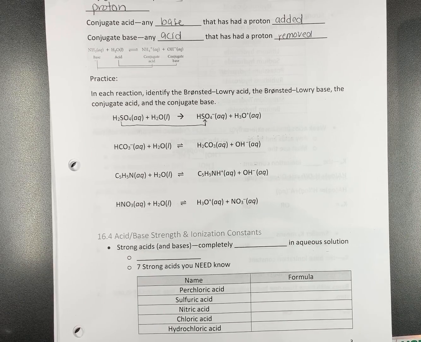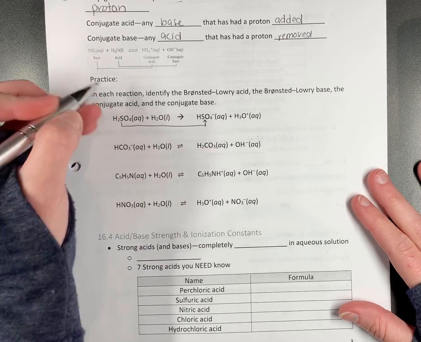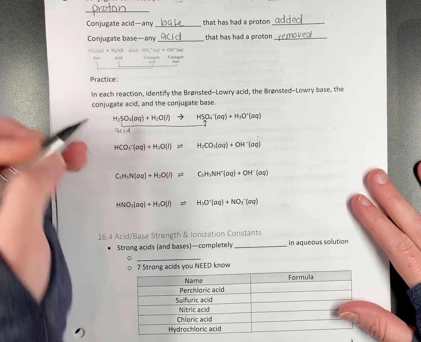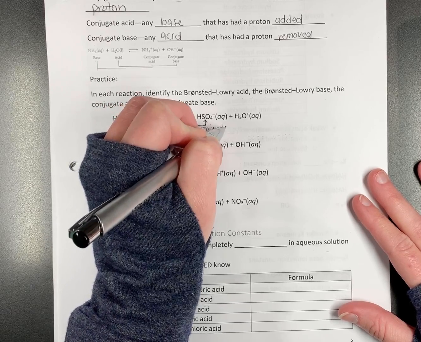Did it gain or lose a proton? It lost a proton. Yes, it has now donated a proton. So this is the acid, which makes it the conjugate base.